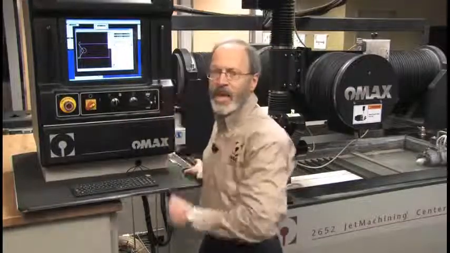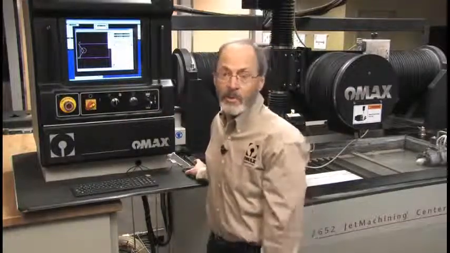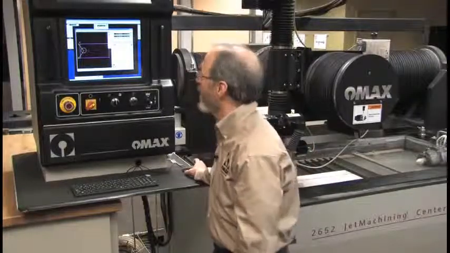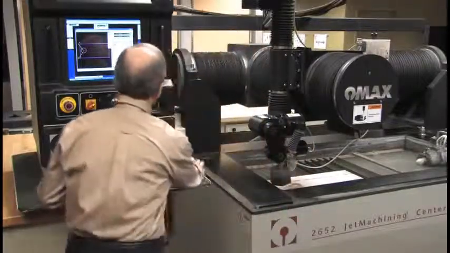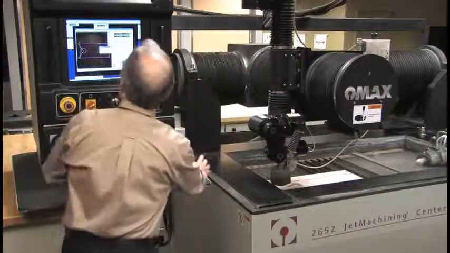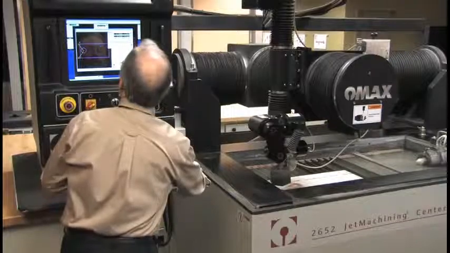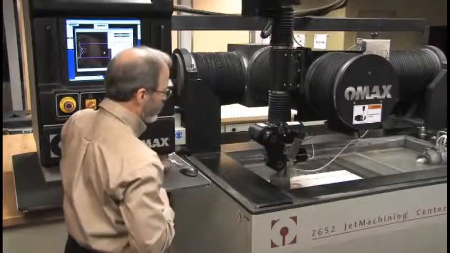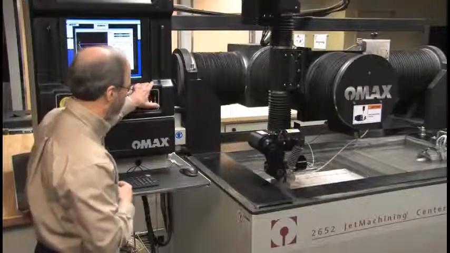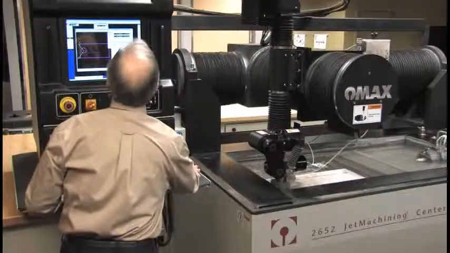Everything I've done up till now I could have done on any laptop or standard PC, because the software will fit right in there. But now I'm actually ready to make the part, so I'll go ahead and move the nozzle to my desired location. I got this muff that I've put on there to keep it quiet and clean when it's piercing the material. Raise the water level a little bit again to keep down splashing and noise. And I'm ready to start.